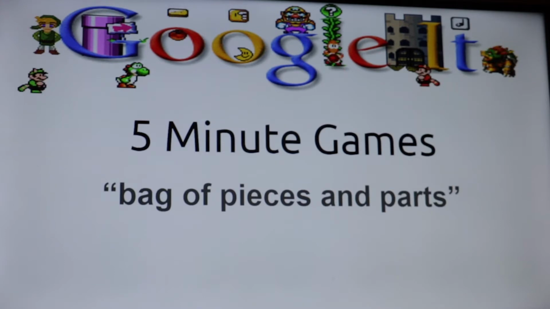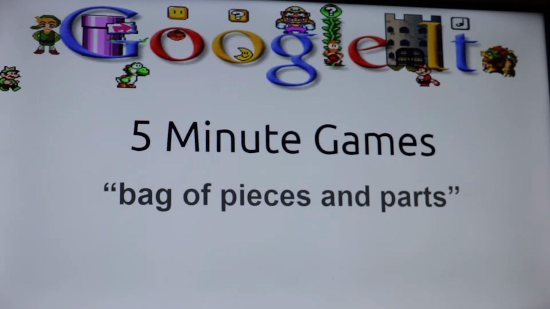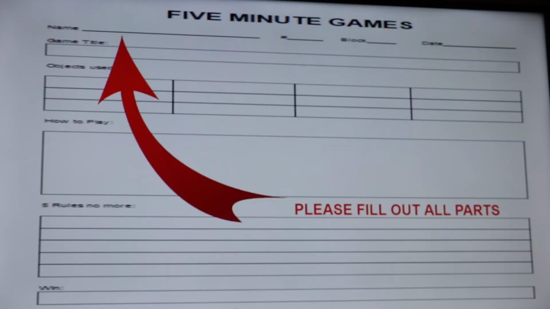5-minute games are something we're doing every day for the next few days. So you're going to need to take time out each day to create a 5-minute game. It's a bag of pieces and parts. What you're going to do is fill out a form. It's going to look different than this because usually you would have gotten a sheet when we were at school. Now you're going to be filling out a form. You're going to do one of these every day. And you're going to make sure you have your name and you just fill out the form as you go.